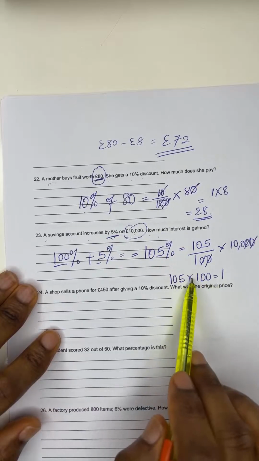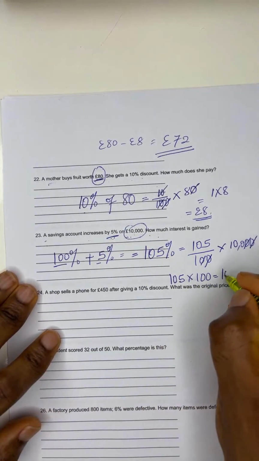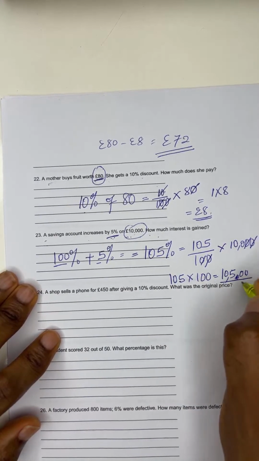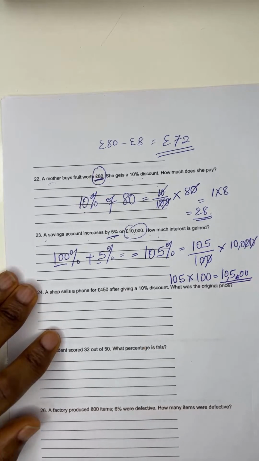105 times 100 will give you what? What's the value? We have 105, comma, 00. That's 10,500. Sorry.